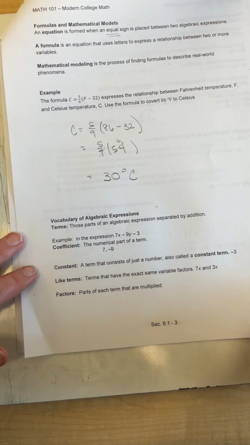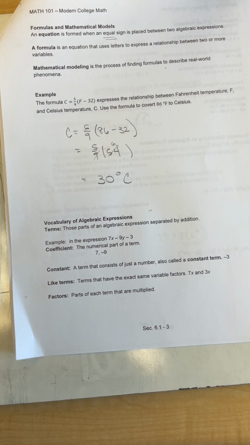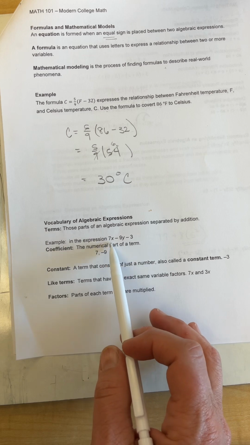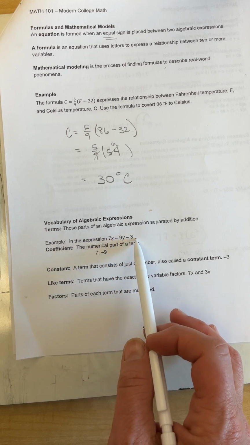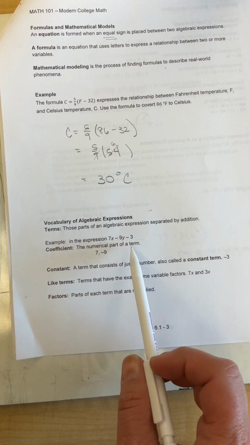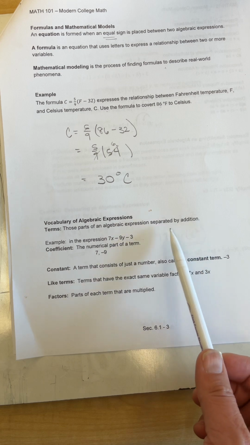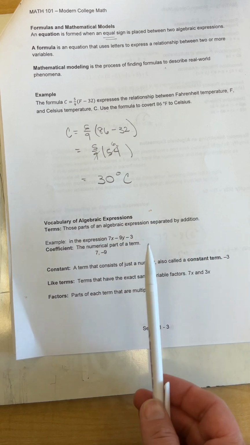The other terms that we need to know, when we have expressions or things that we've been working on, we call each of those parts terms. For example, in the expression 7x minus 9y minus 3, you have 3 different terms that you're working with. They can be separated with either an addition or subtraction sign.